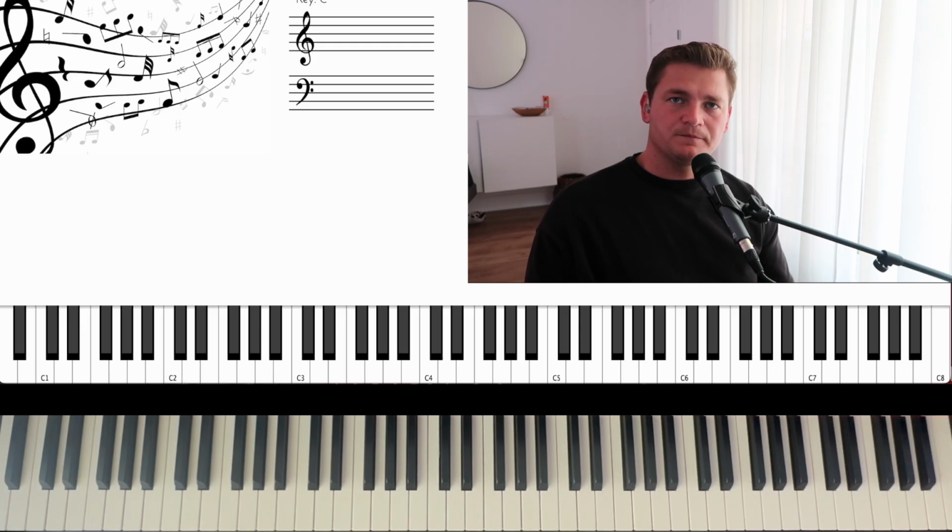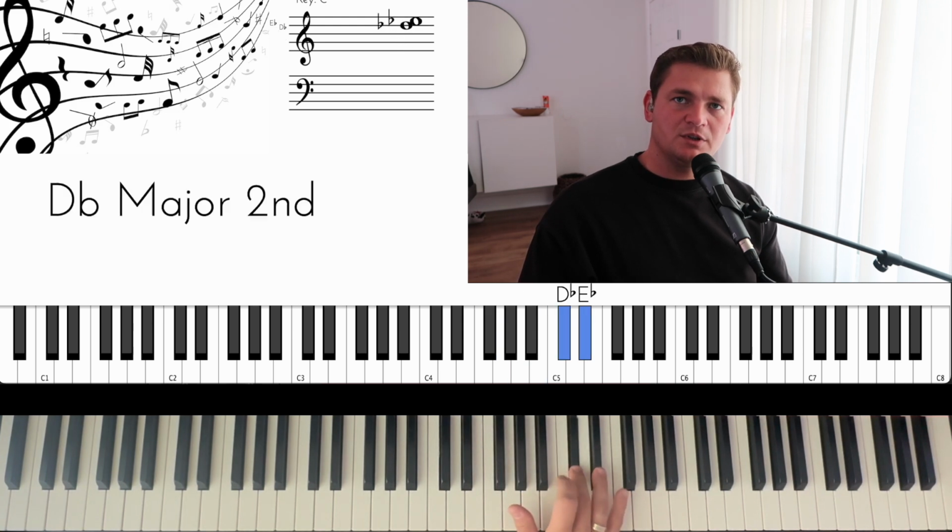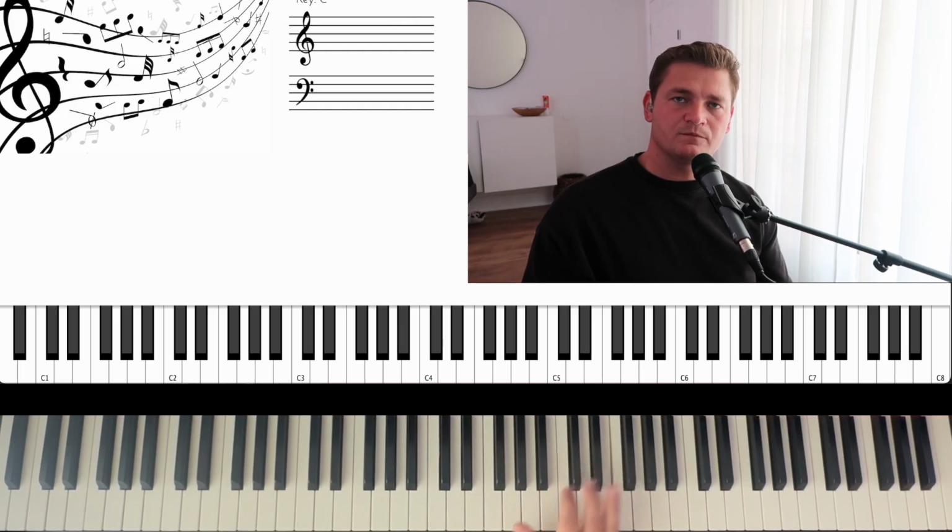The E scale has four sharps: E, F sharp, G sharp, A, B, C sharp, D sharp, E. The F scale has one flat: F, G, A, B flat, C, D, E, F.